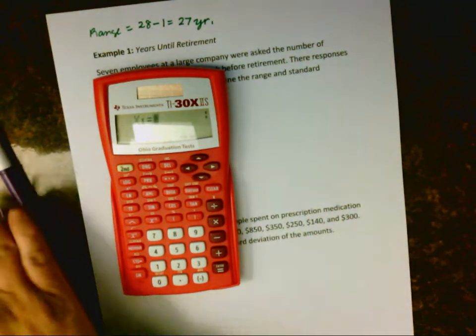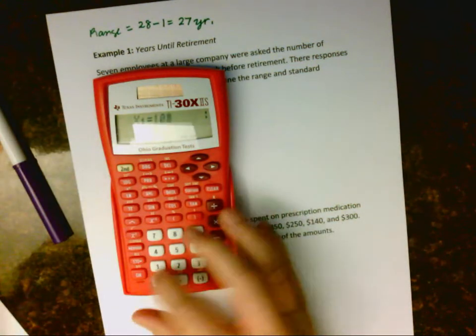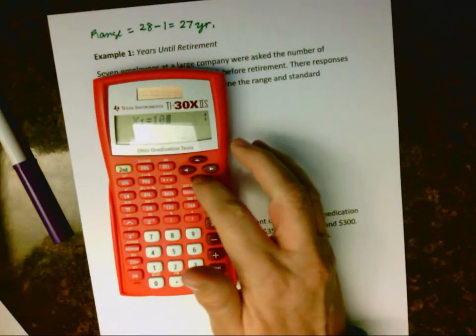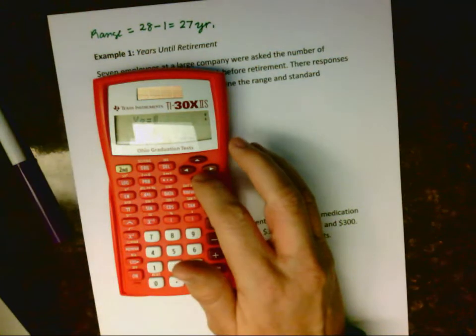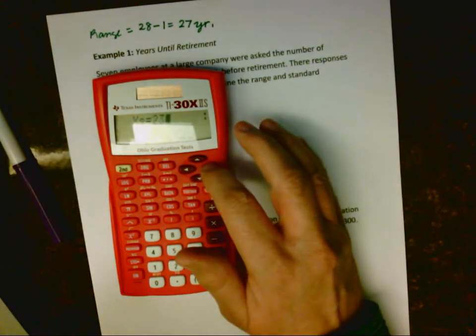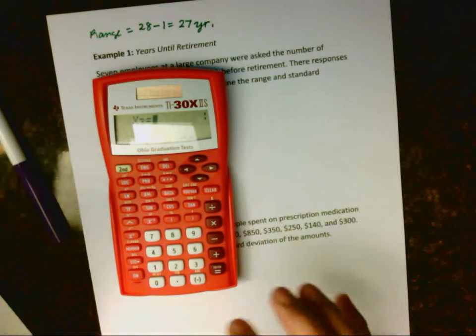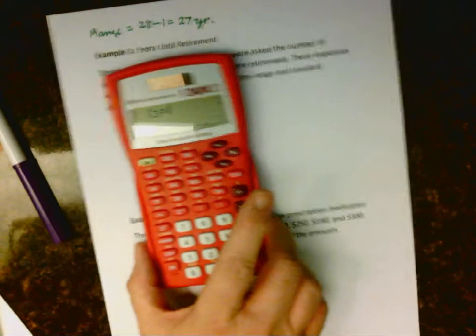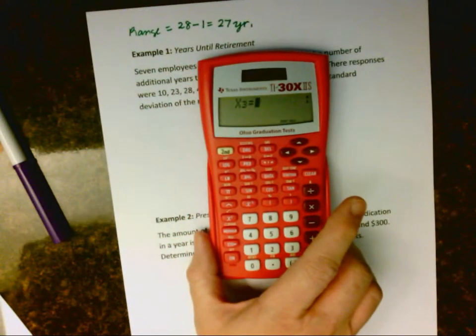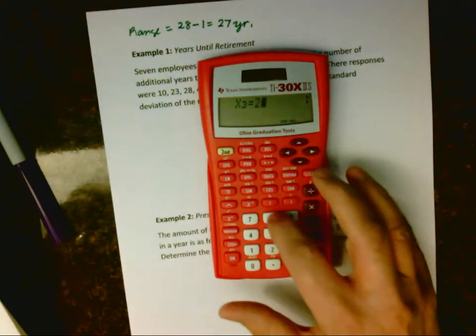The first X value is 10. Arrow down twice for that because we have only one of those. A 23. Arrow down. And this is the X3 value. 28.